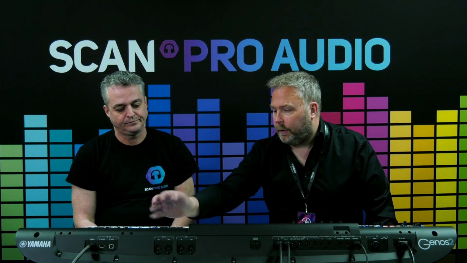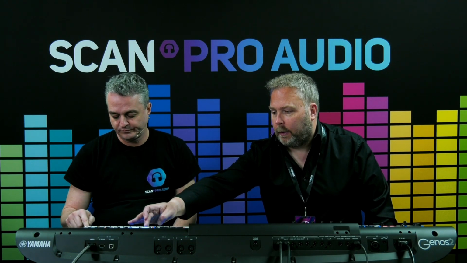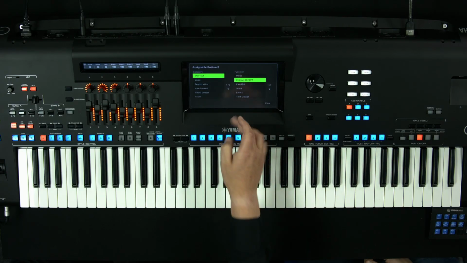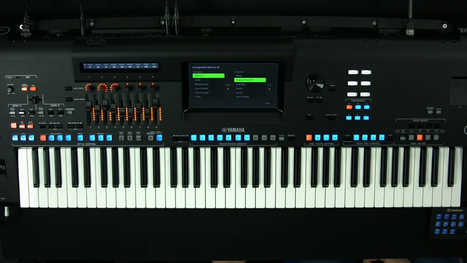The way to set them is the same for each one. You just press direct access and go to which one. So B, let's find one. Channel on and off, that's quite useful. Line out, that's good. That might be something you want to switch.